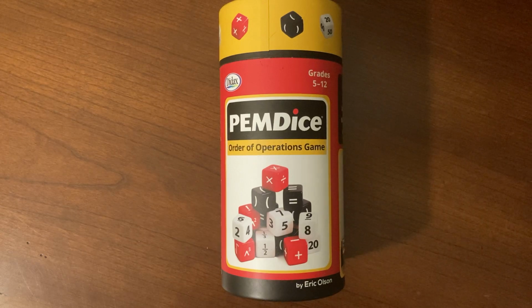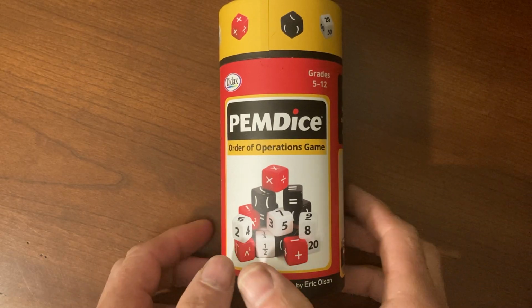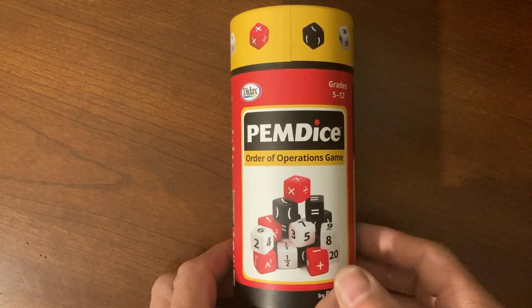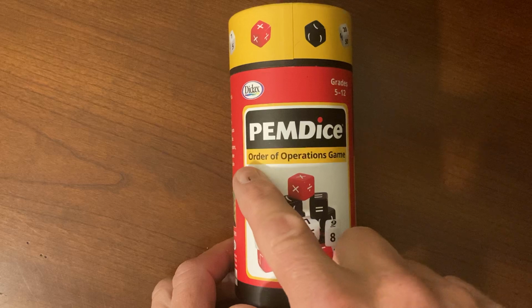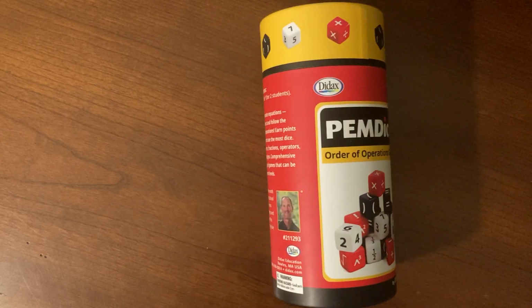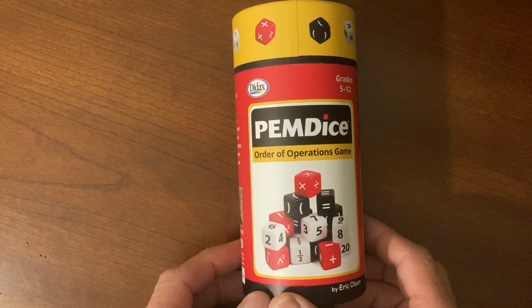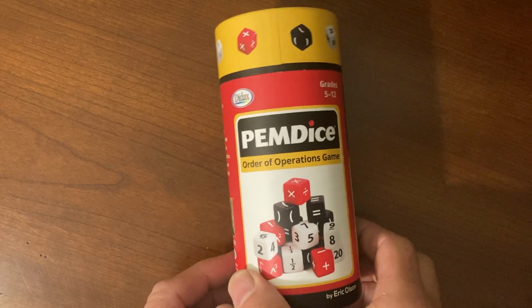Hey everyone, today is a big day. We're going to be playing my game, PEMDice. All right, we are going to be exploring the order of operations, so how we use parentheses and the different operators and in what order we use them. So it's pretty straightforward, okay?